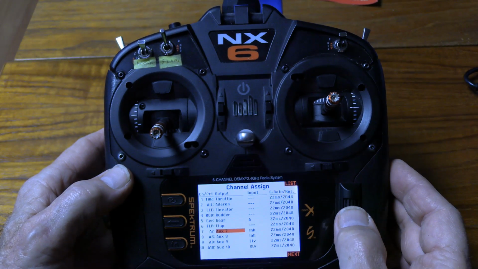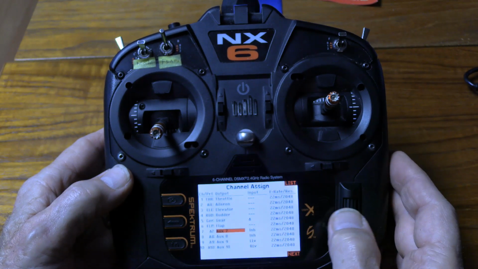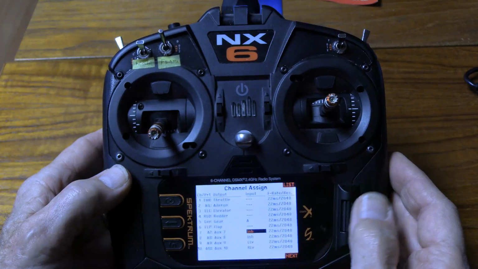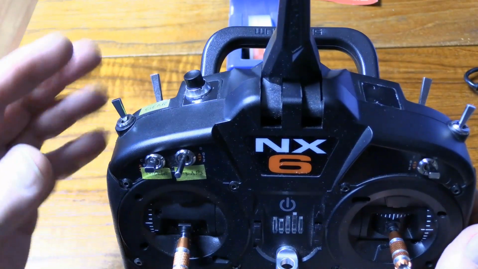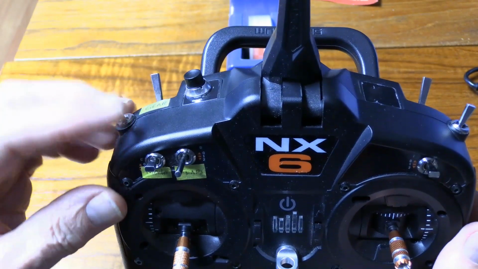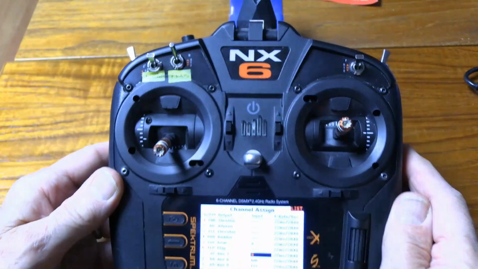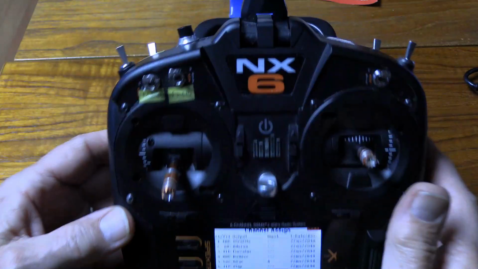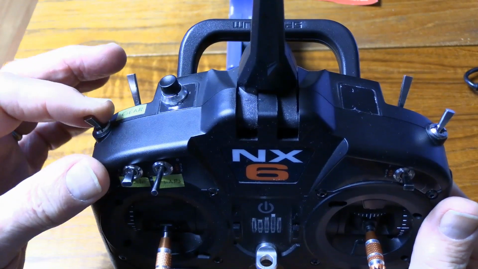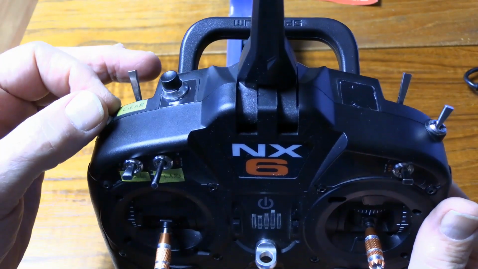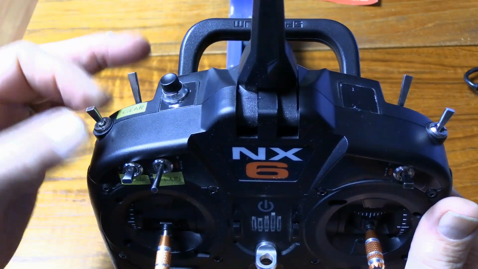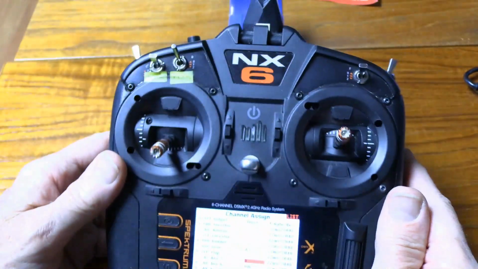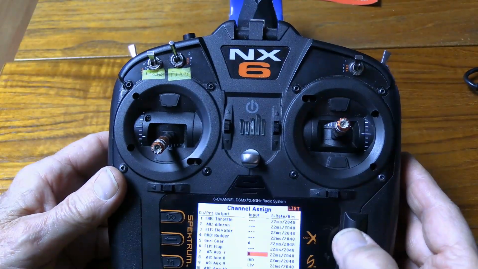So let's say I want to use auxiliary 7 for the stability. I'd hit enter there, and then I'd flick the switch that I'm going to use to control that. So that's saying it's going to be switch B that does it. Hit enter, and now channel 7 is on our stability control, whether it's just in stabilized mode or safe mode, whatever it might be used for on that channel.